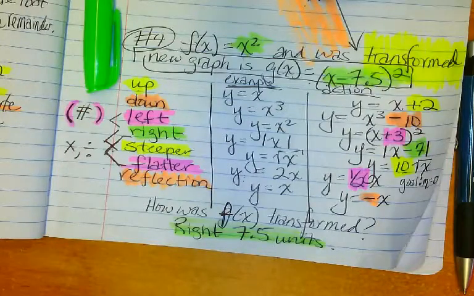Alright, so you're just going to use the big four: up, down, left, right. And you're going to have to choose. If it's inside the grouping, you know that it has to be with the x. It's inside the thing, so it has to be horizontal. It's exactly right. It's opposite. Whenever you're working inside of the parentheses, it's opposite. And the reason why is because you're across the side.